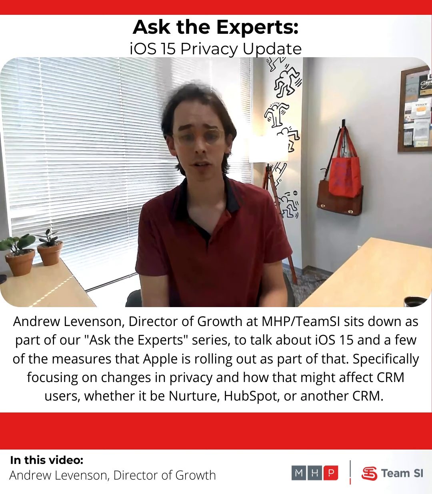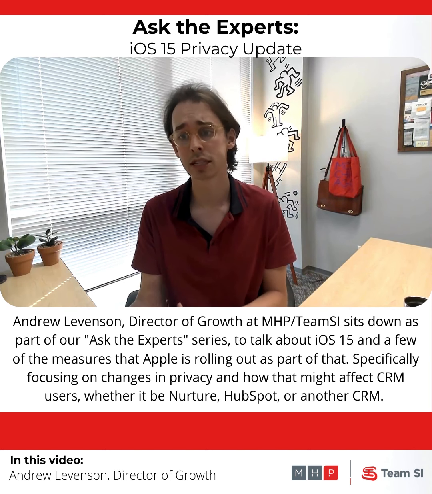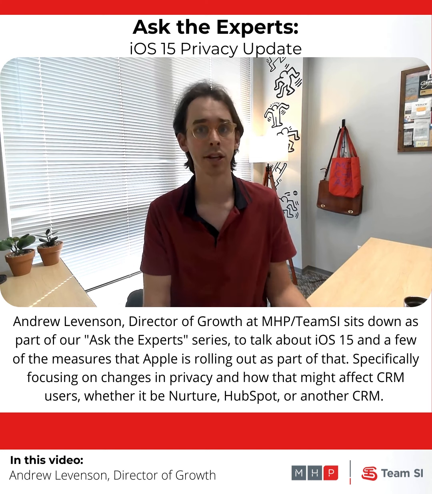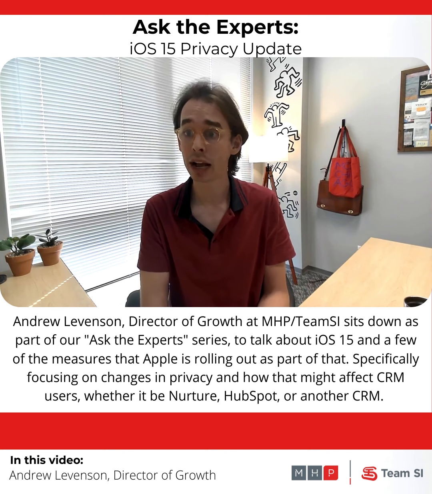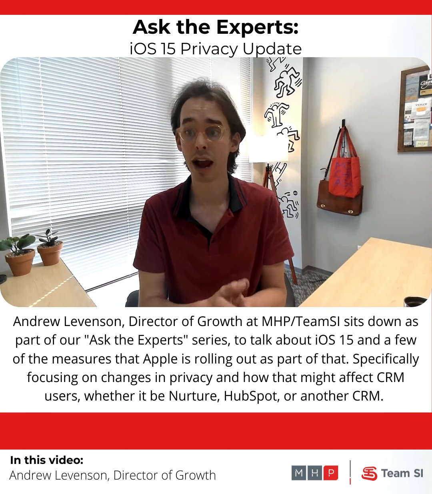So whether it be Nurture or HubSpot or many other CRMs, most of them use a combination of IP addresses and email addresses.